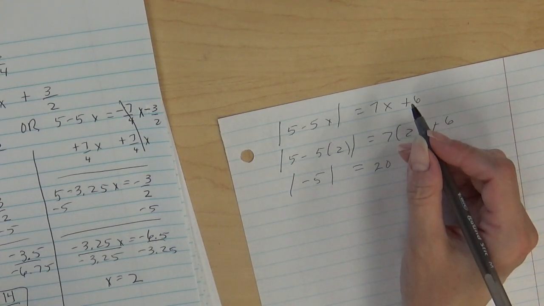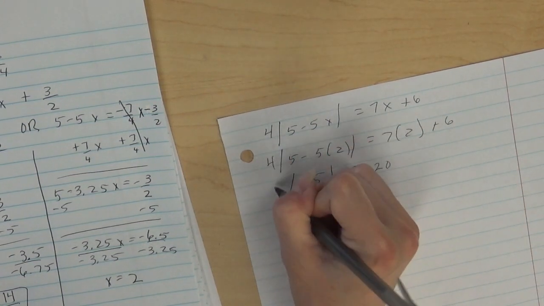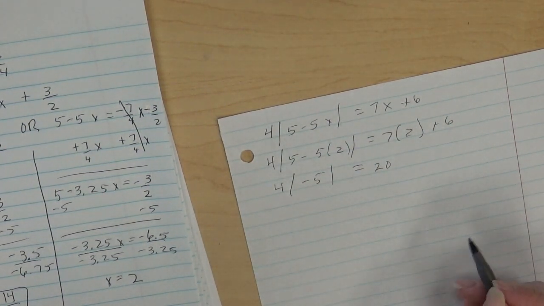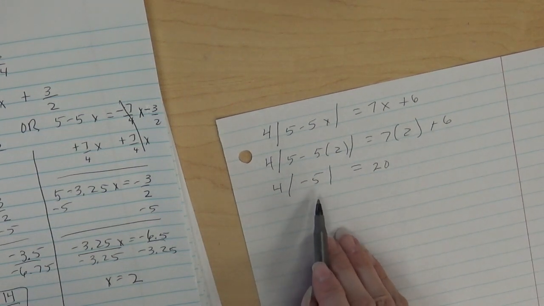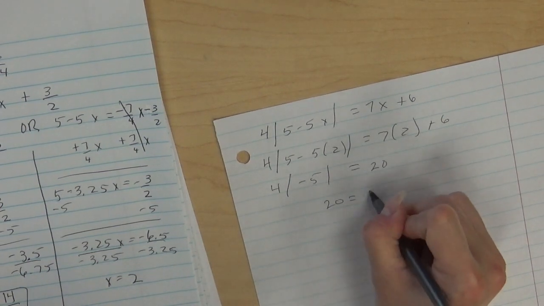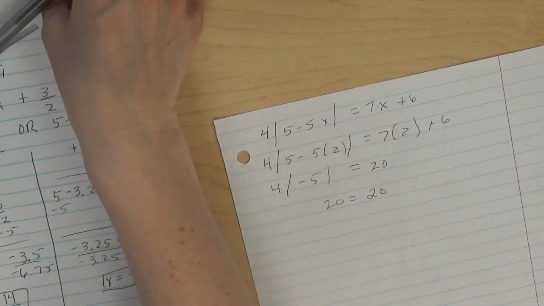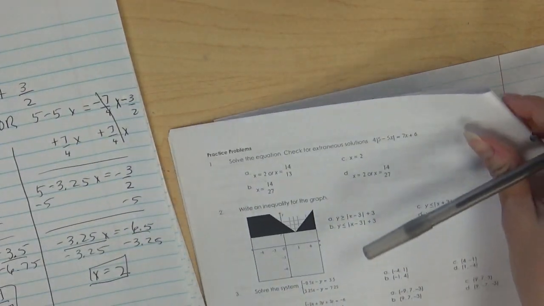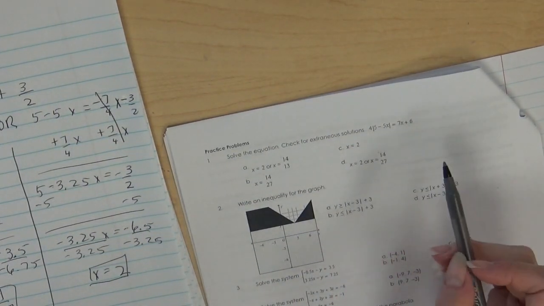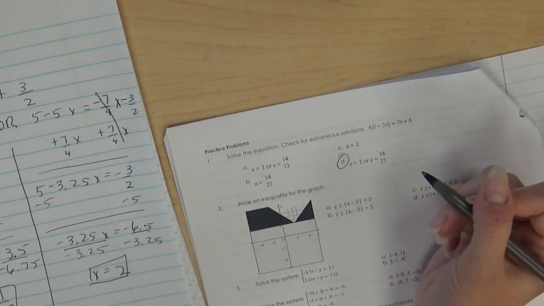And I forgot that the original problem had a 4 in front of the absolute value. Okay, so that's what it should be. All right, so absolute value of negative 5 is 5. 5 times 4 is 20. So 2 also checks. All right, so my correct answer for number 1 is going to be D, x equals 2, x equals 14/27. So D.